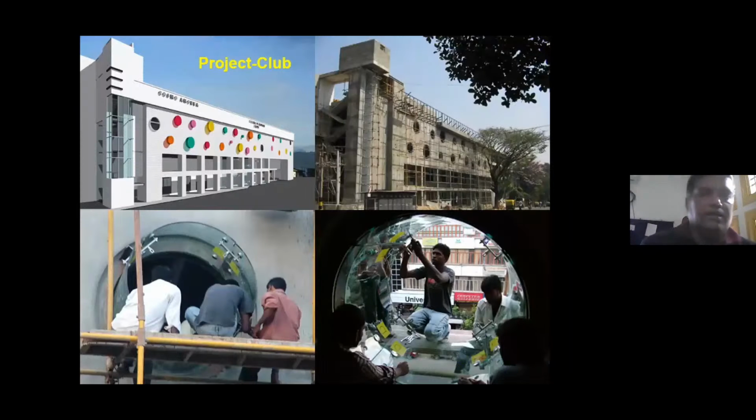Again, it's a project where this was a club. We were the facade consultants, me and my fellow classmate architect. He was the architect and I was the glass consultant. So here we had all these circular things that are part of the facade, and the circular things had a projection and also glass hanging onto it.